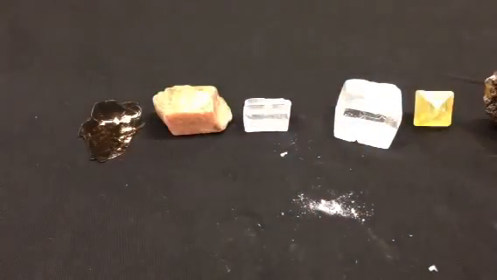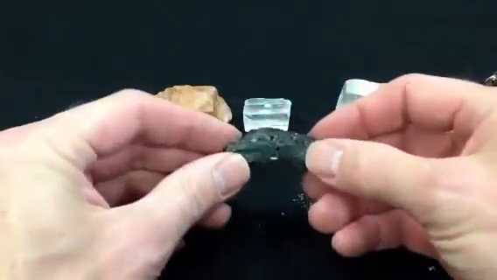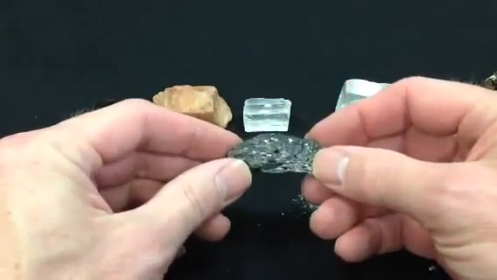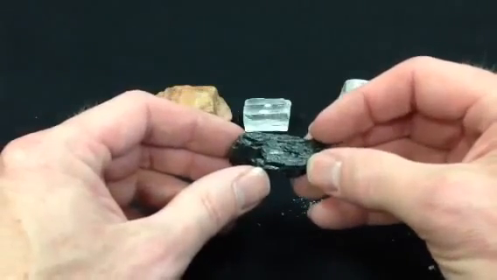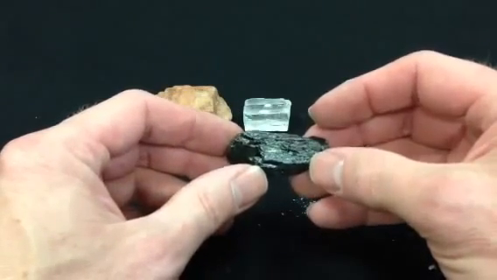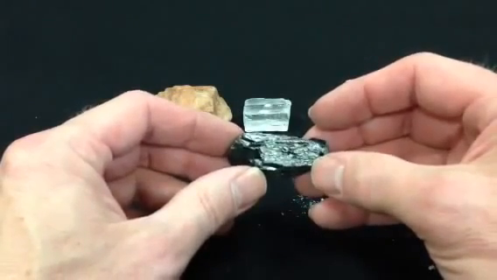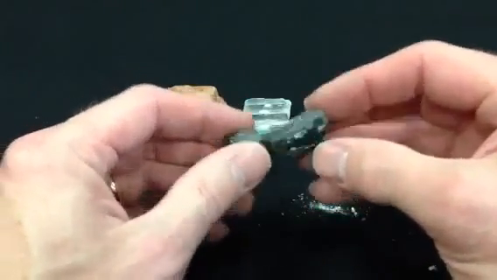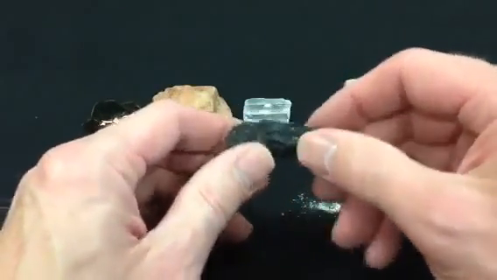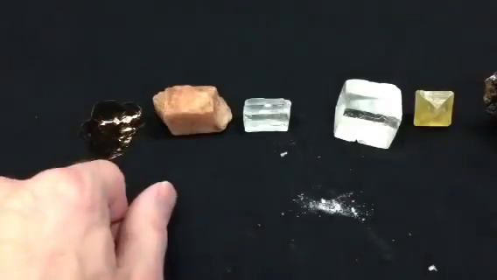Now sometimes it's not quite as obvious. Here's a mineral, but if you rotate it around, you will get reflections off of the cleavage surfaces. So all those little flat parallel surfaces line up and they reflect the light from the room at the same angle. Okay? So this is a mineral that has pretty poor cleavage, but it does have cleavage. So that's what cleavage is.